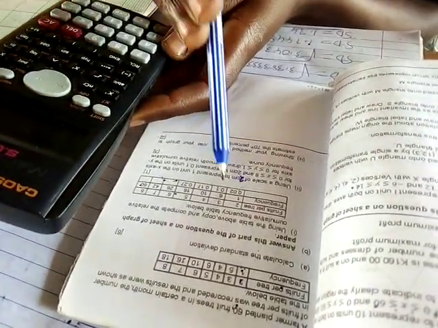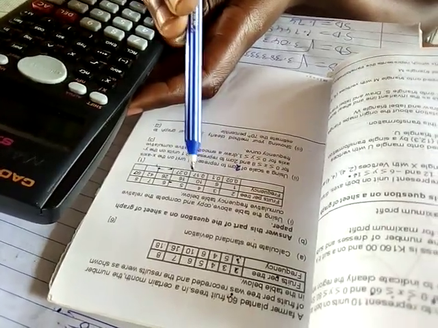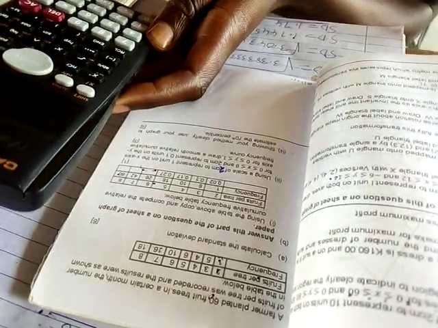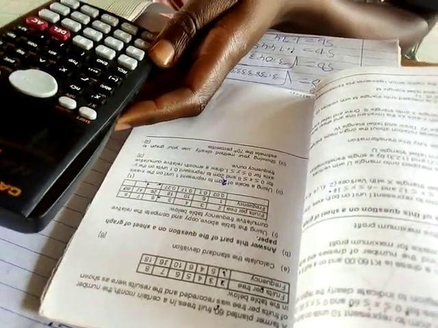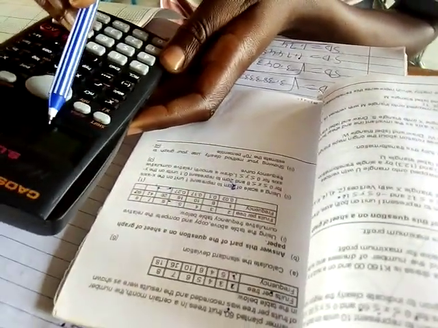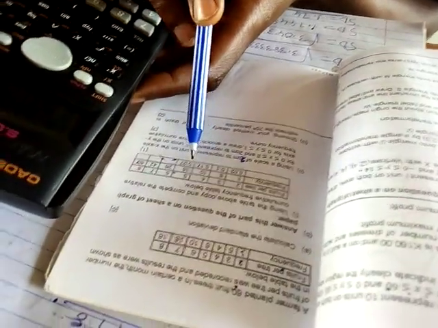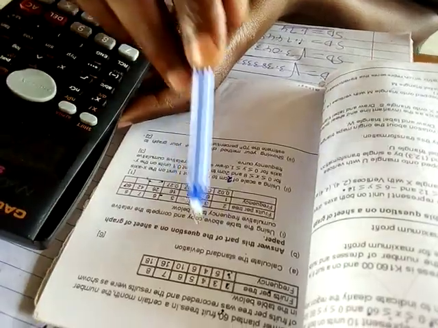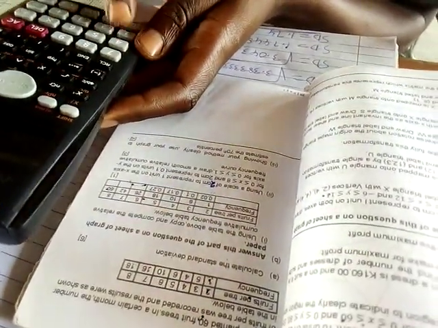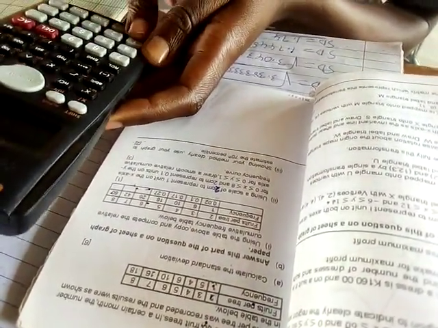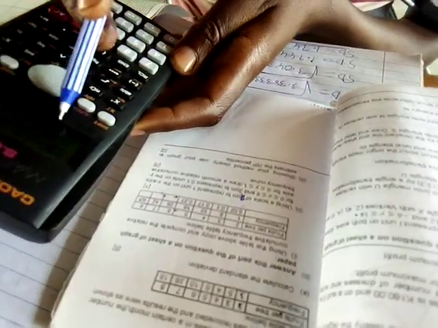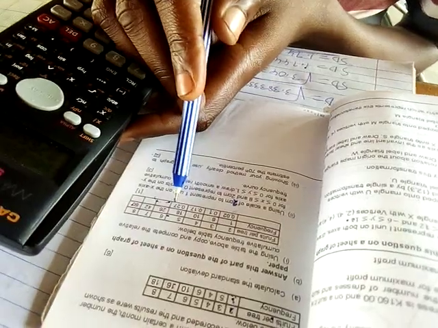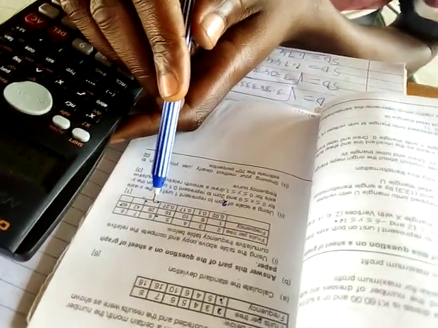You get 0.1. For them to arrive at 0.17, you use 10, you divide by 60. 10 divided by 60, you get 0.17. Then for them to arrive at 0.27, 16 divided by 60. 0.27. Remember, we're rounding off answers to 2 decimal places. Equally here, what are we going to do?